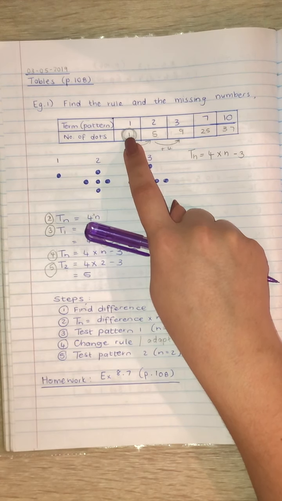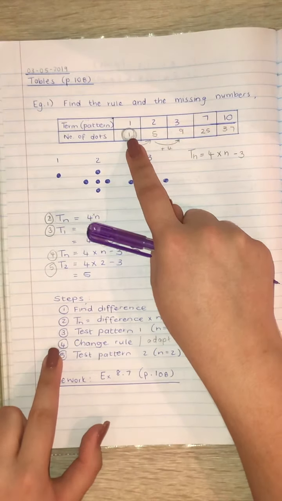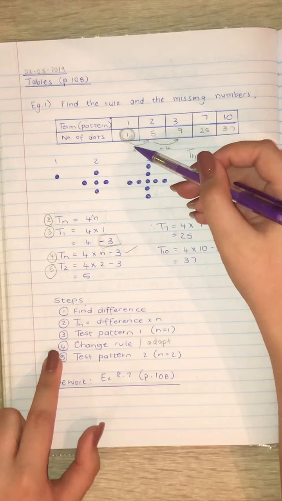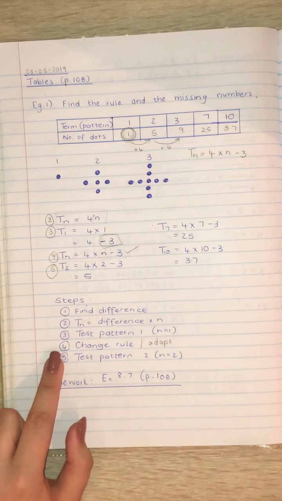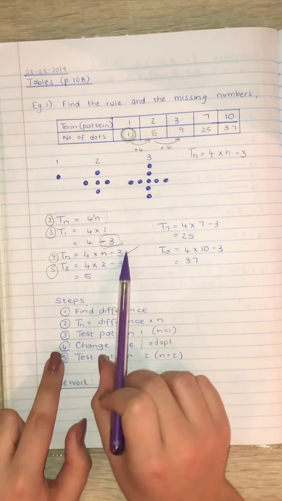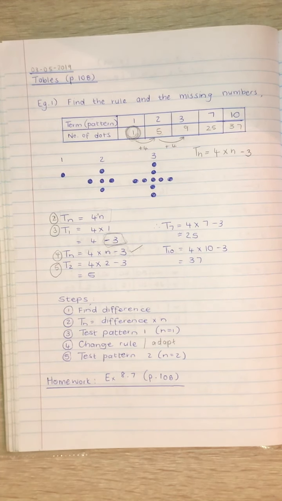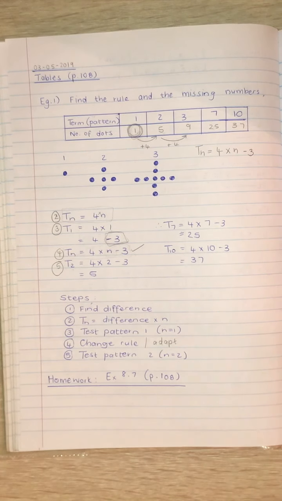If you do not get the same answer, we need to adapt or adjust the rule. That's step 4. So you're going to say, okay, I've got 5, but I need 1, so I subtract 4. Or I need this, I need to get that, I add 1. Whatever it is, you're just going to add it to your original rule. Then you make a new rule, that new rule with the adaptation on it. Then the last step is you're going to test it for the second term. So wherever you see an n, you're going to put in the number 2.